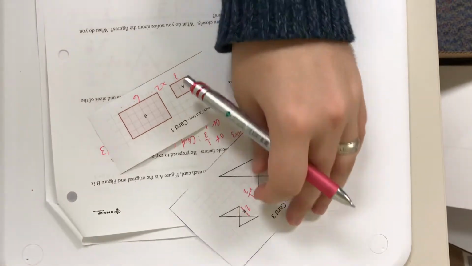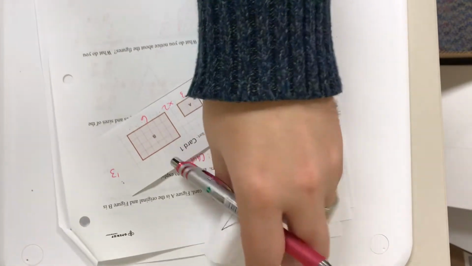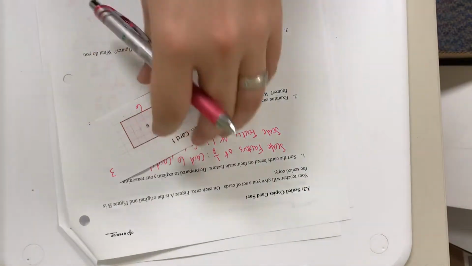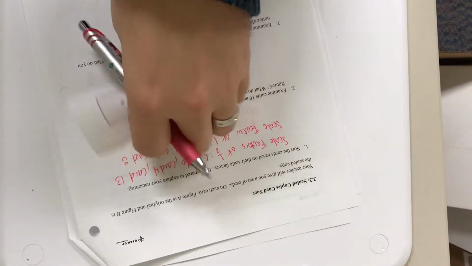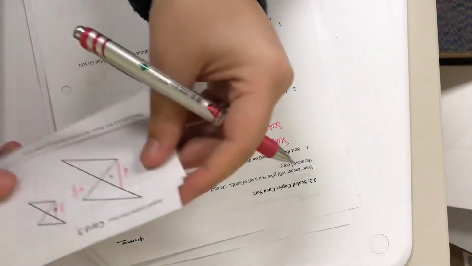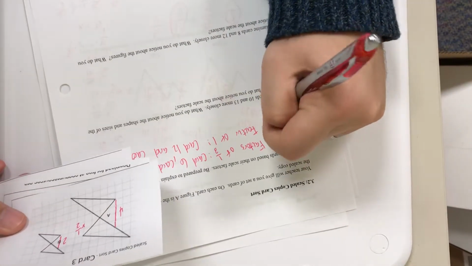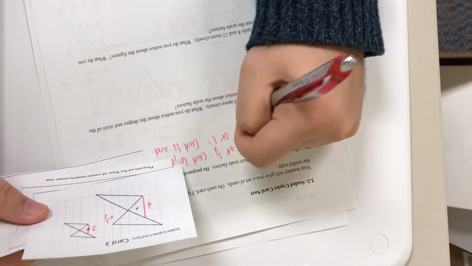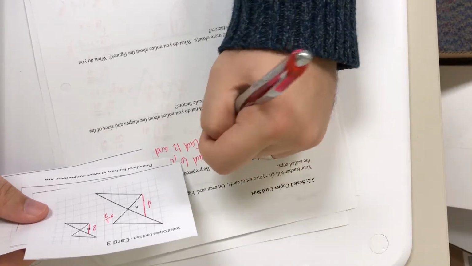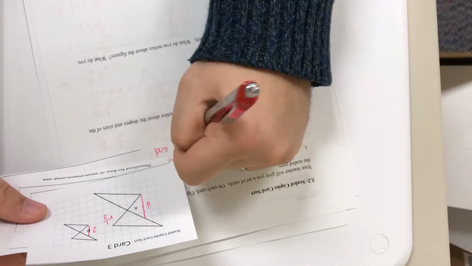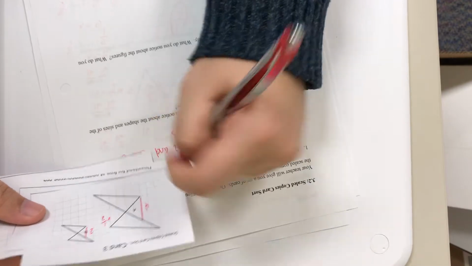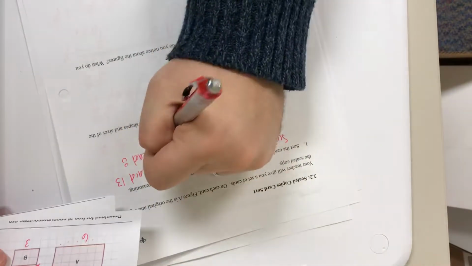So now I need to organize these times 1/2, times 2. I might have my rest of my cards sorted out. So this one, I have scale factor of 2, or scale factor of 1/2. Scale factor of 1/2. I have card 3. I have card 7. And I have card 11.